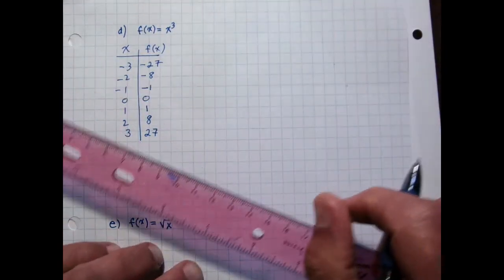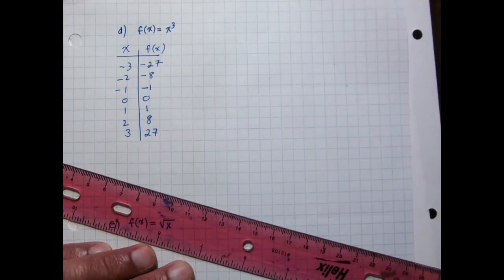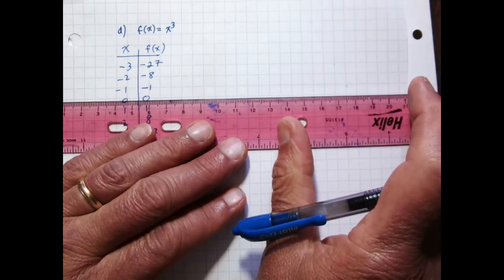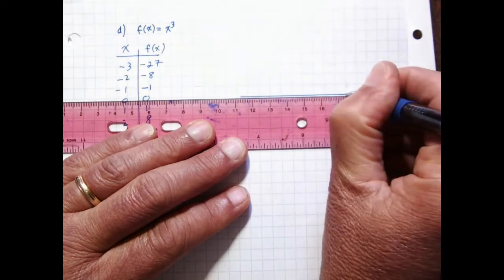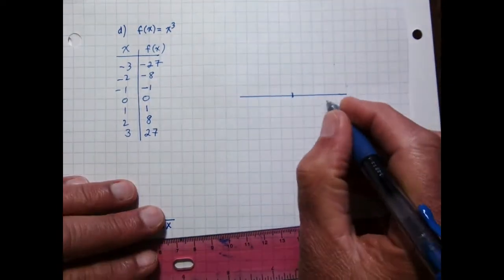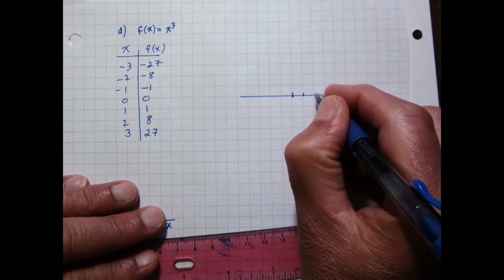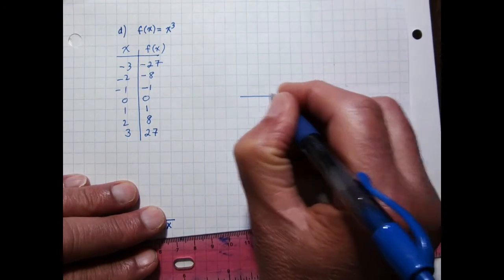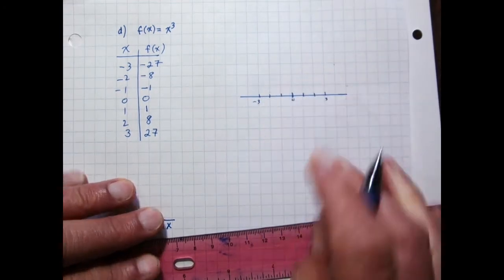Okay, so now to graph here. So this is a good little example of where we might want to change our scales a little bit. I'm going to call that 0. X-axis, I'm fine with just 1, 2, 3. So there's my 0, 1, 2, 3, negative 1, negative 2, negative 3.